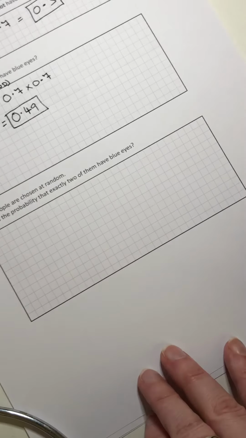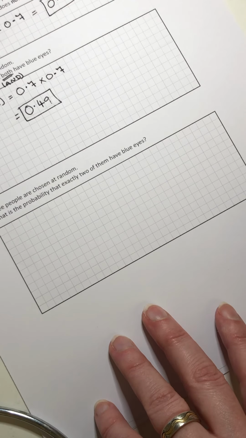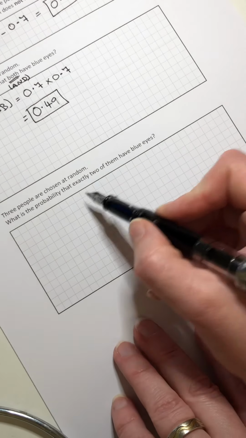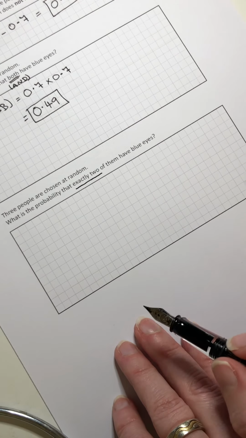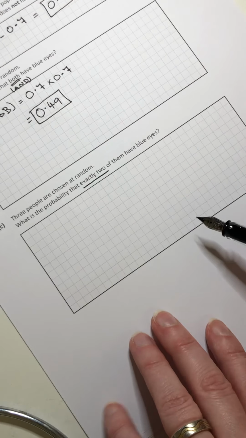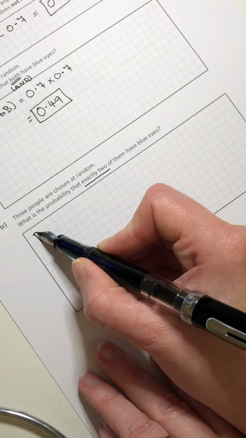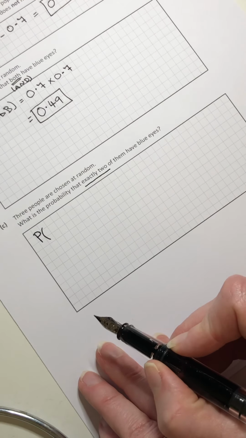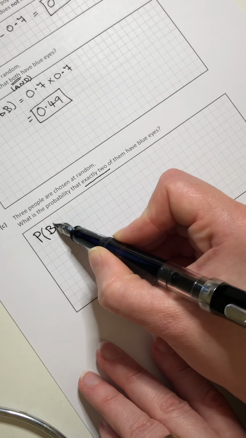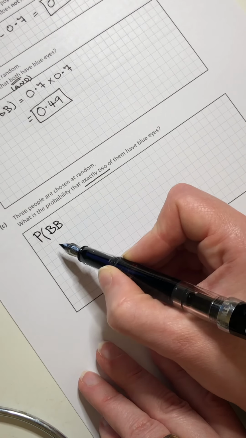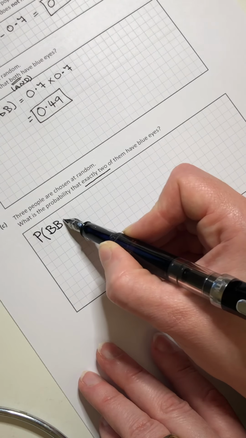Three people are chosen at random. What is the probability that exactly two of them have blue eyes? So what we need to look at is the different ways that this could happen. So exactly two, not all three and not one. Maybe the first two have blue eyes and the third one is not blue.